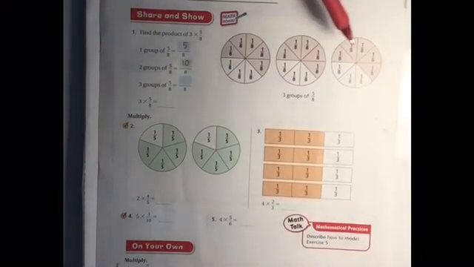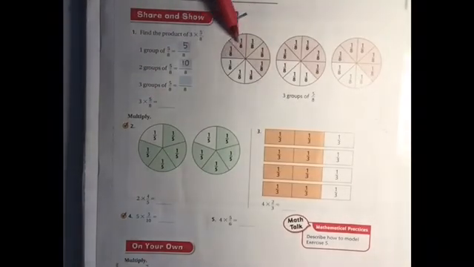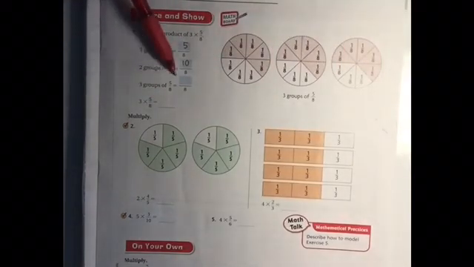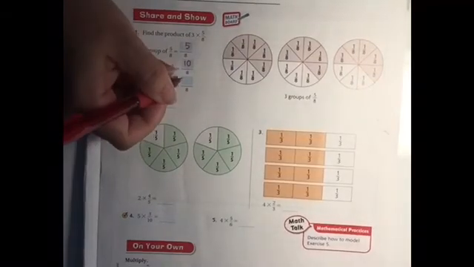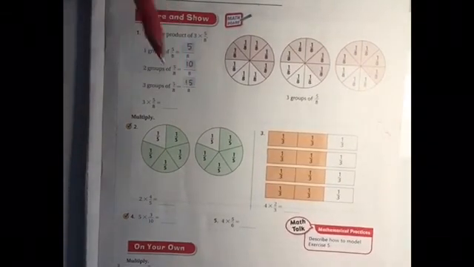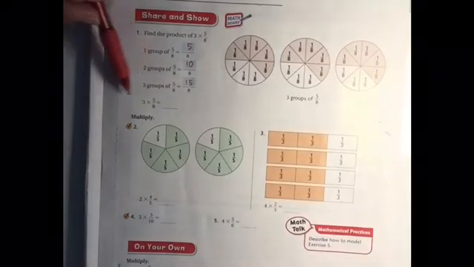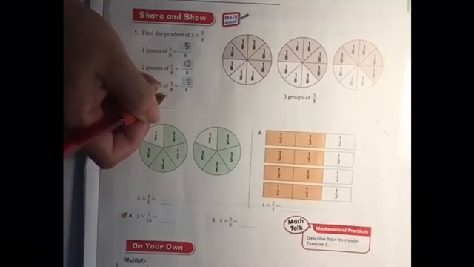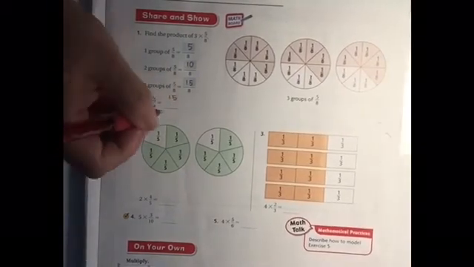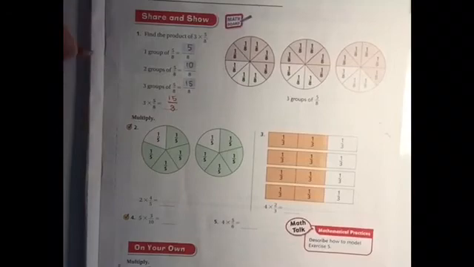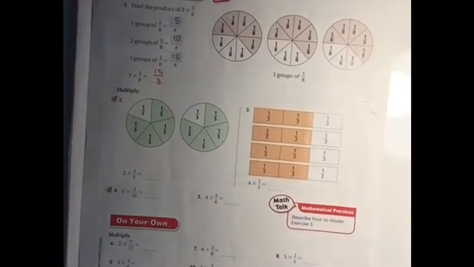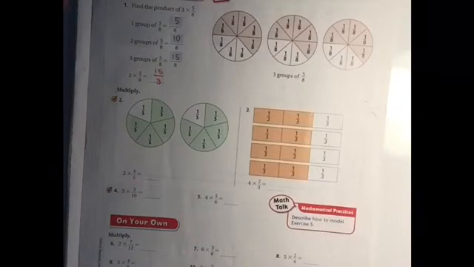And last but not least, 3 groups of 5/8. 5/8 plus 5/8 plus 5/8. 3 times 5 is, yes, you guessed it, 15. And the denominator stays the same. So 3 times 5/8 equals 3 times 5 is 15, and the denominator of 8ths stays the same. We have 15/8. So much simpler, isn't it? It's exciting, but at least you know how to show this using multiplication. You know how to show it using models. You know how to show it using repeated addition. And now you're using the algorithm.